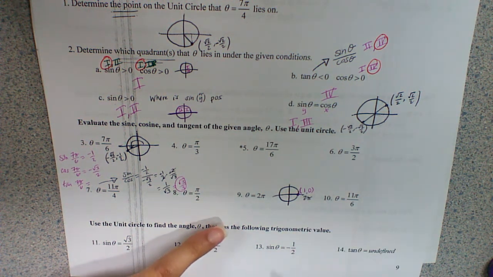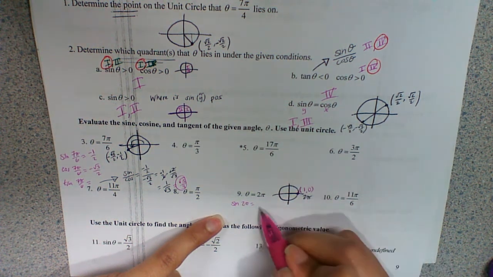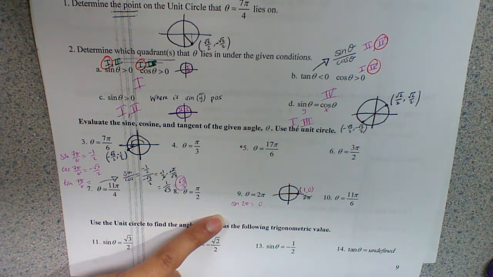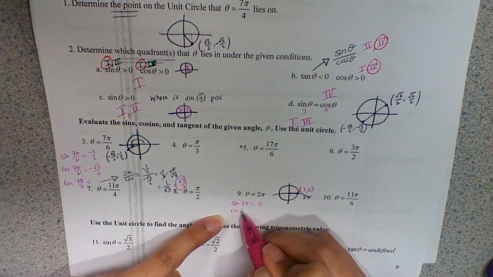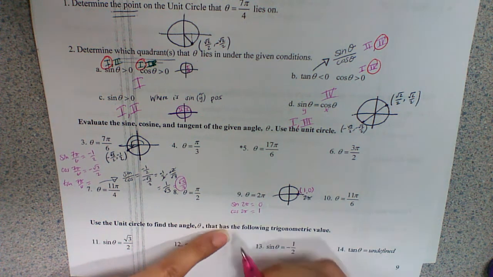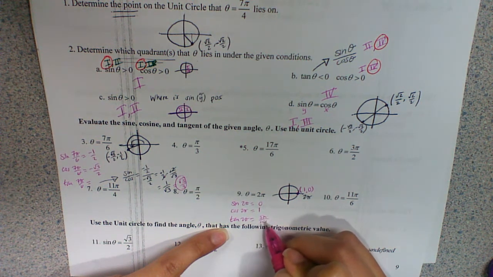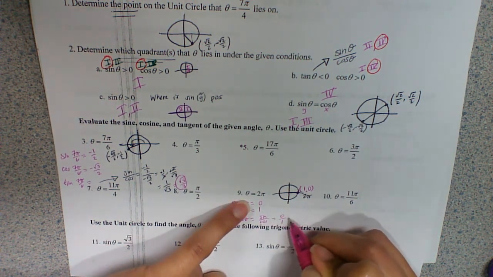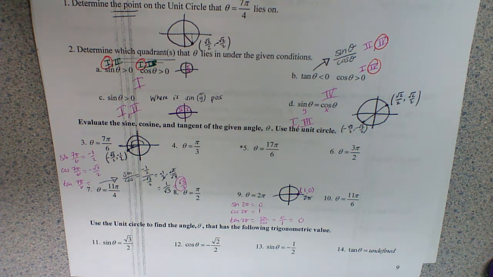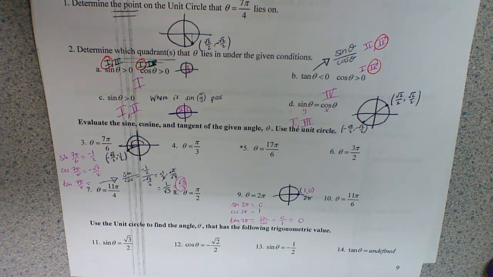So if I ask you for those same things, if I ask you for sine of 2 pi, then I'm still just looking at my y value, which in this case is 0. If I ask you for cos of 2 pi, I'm still looking at my x value, which is 1. Tan of 2 pi is still sine over cos, in this case, 0 over 1, which is 0, and your tangent value is 0 then. Okay. The other examples will work out the same way. So try those out and check online for solutions on that.